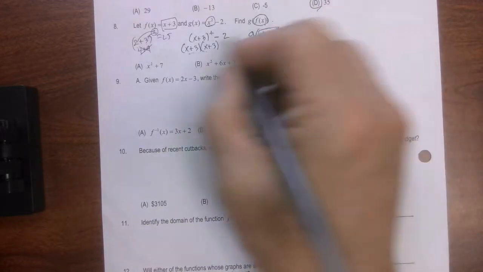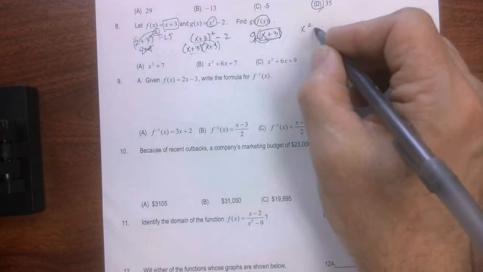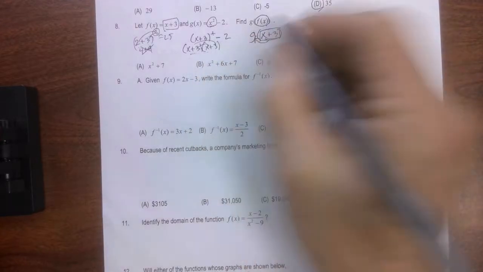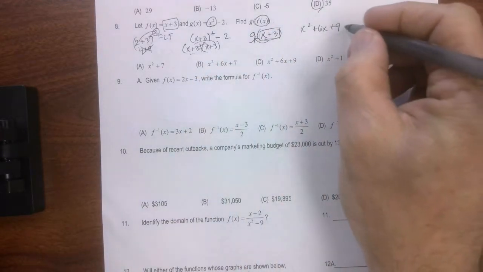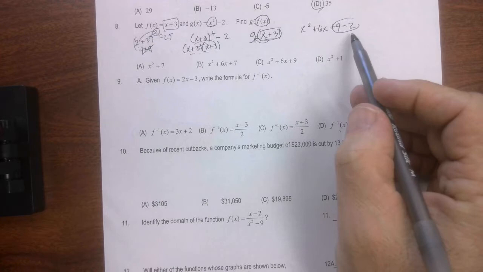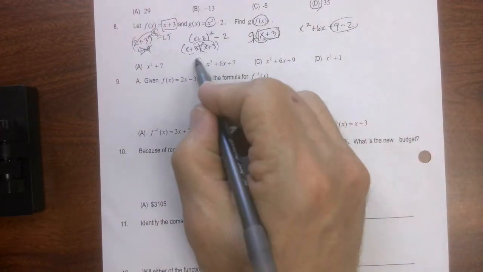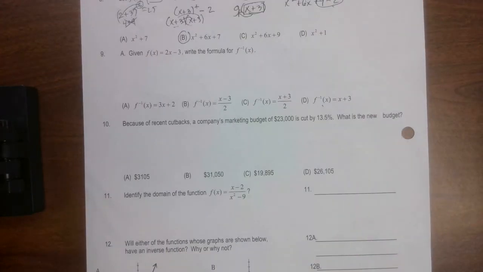So x squared, outside is 3x, inside is 3x, so that's 6x. 3 times 3 is 9, then minus 2. So this would make a 7. So that would match with letter B.